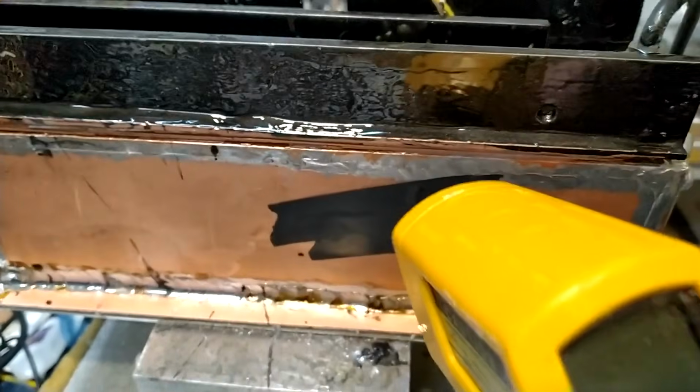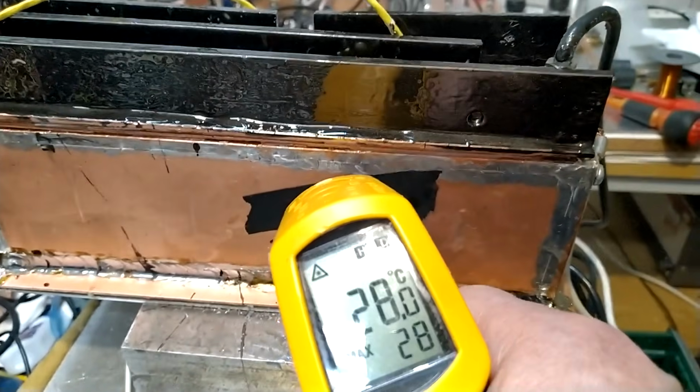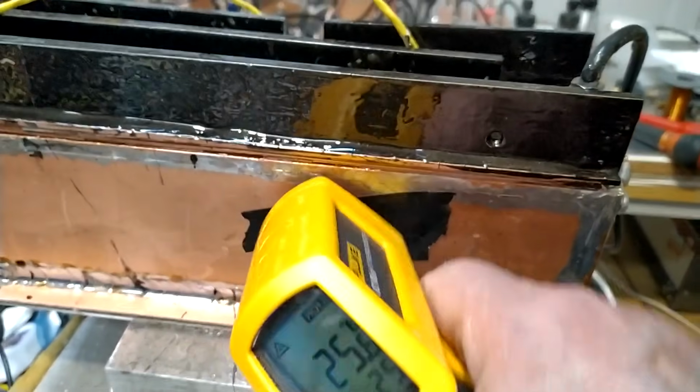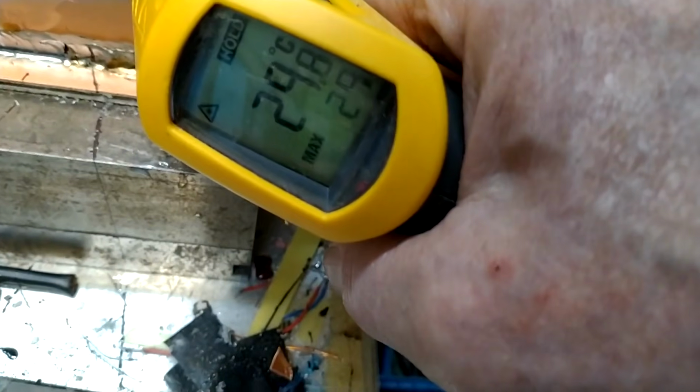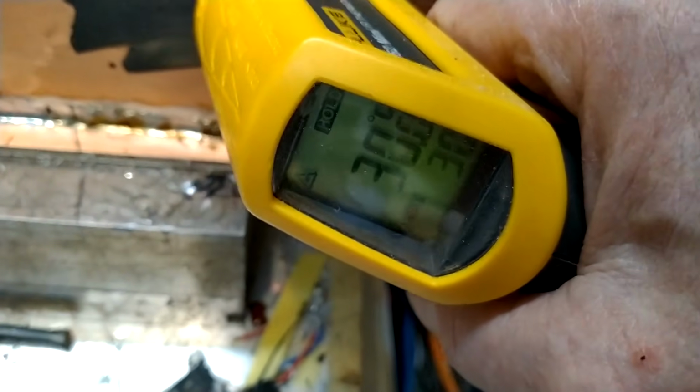But at the side here, temperature is 28 only, or 25. 29, well, 30.